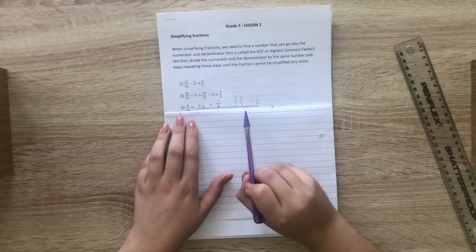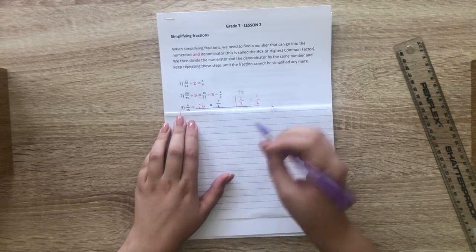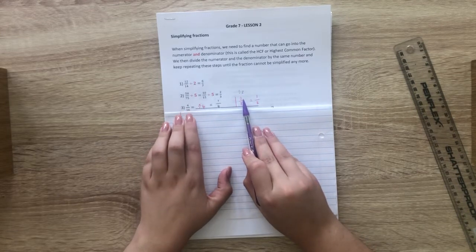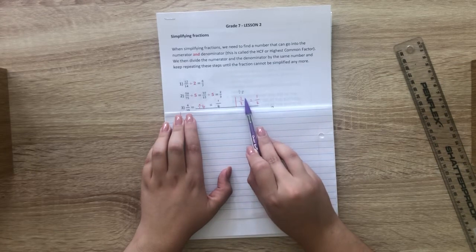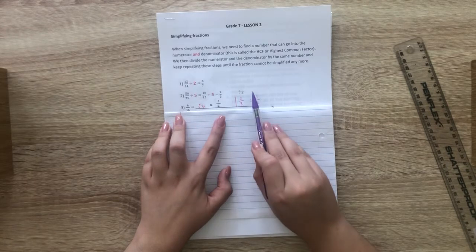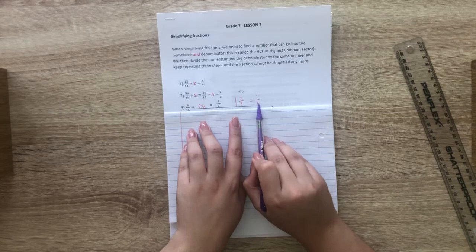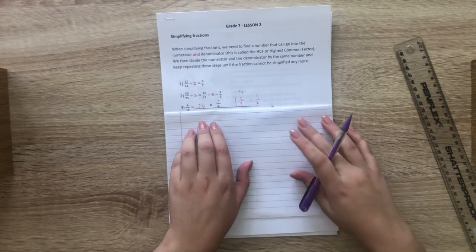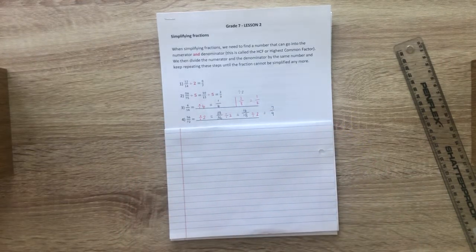The other way of doing it, like I did here, I divided it by 2. So I said 4 divided by 2 is 2. 16 divided by 2 is 8. Now I need to repeat that step because 2 and 8, 2 can still go into both of them. So 2 goes into 2 once, 2 goes into 8 4 times. Same answers, different methods. And the last one, we've got 56 over 72.